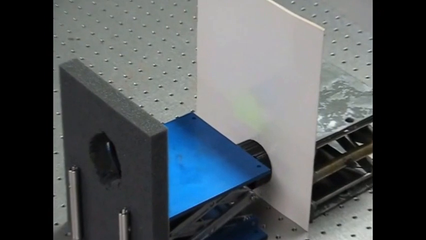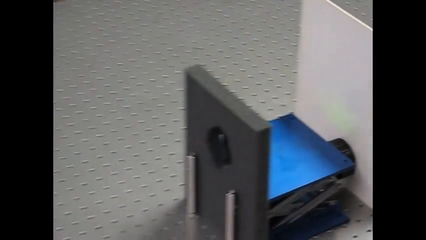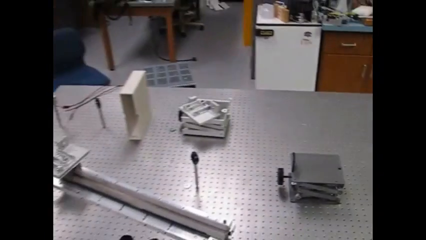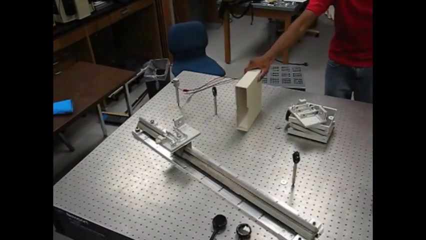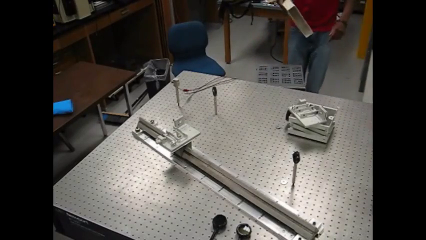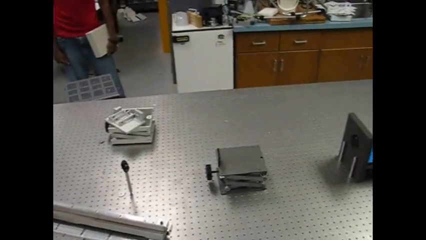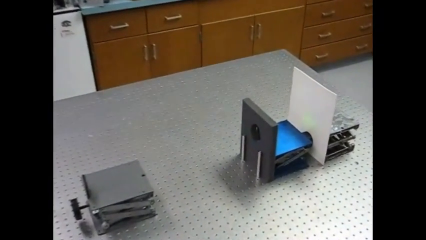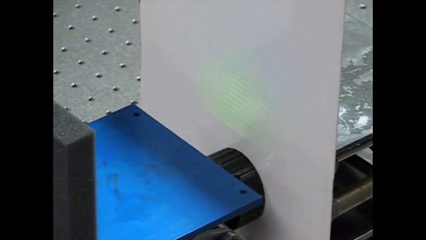As expected, we have a green blob, which is what you should expect from a laser. Now, what I'm going to do is I'm going to take out the cardboard that's blocking the path. Now let's see what we find. An interference pattern. This is evidenced by the dark and bright horizontal fringes.